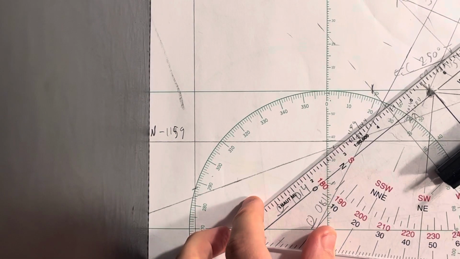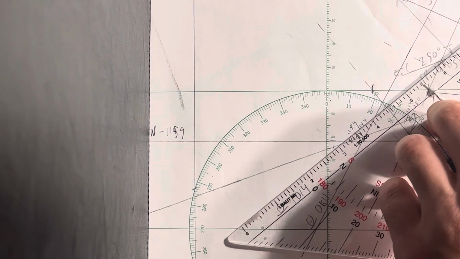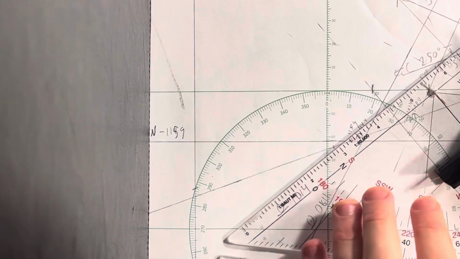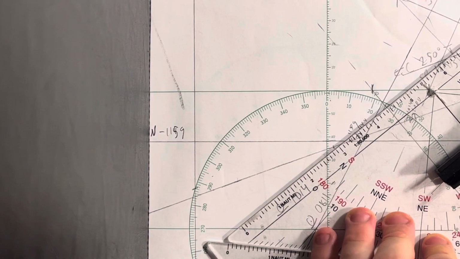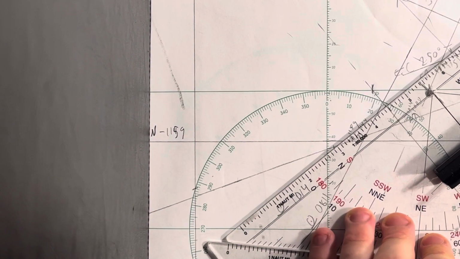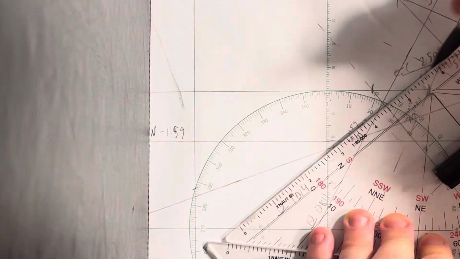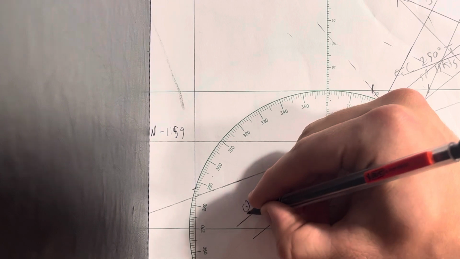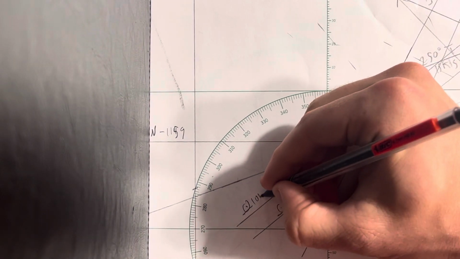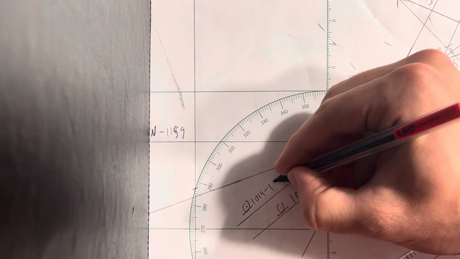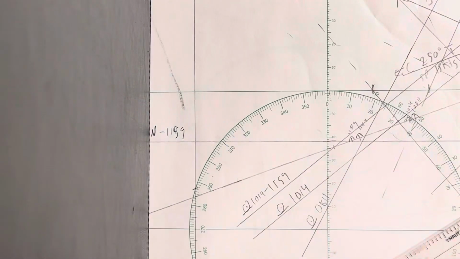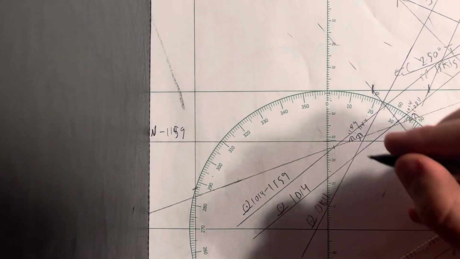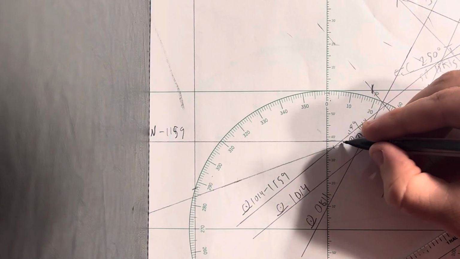Then you measure out the angle of your 1014 shot and you advance the triangle to the mark you made. You draw a parallel line and you label that lower limb of the sun 1014 TAC 1159 because you advanced it to 1159. And the two intersect right there.